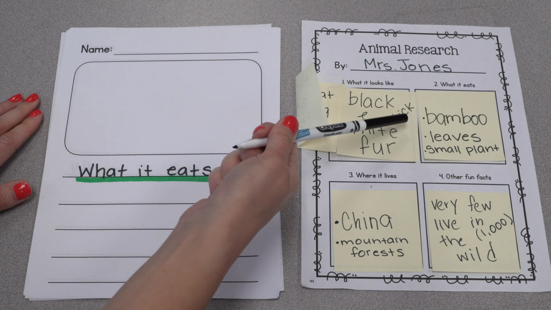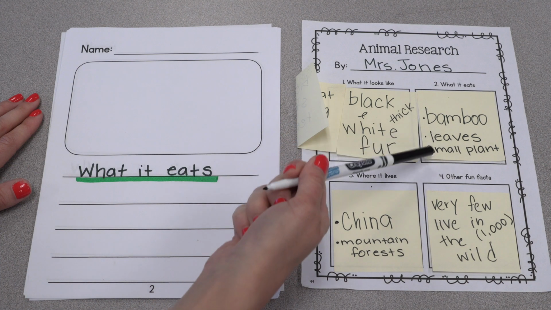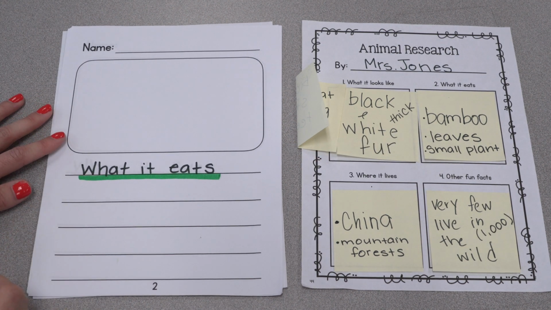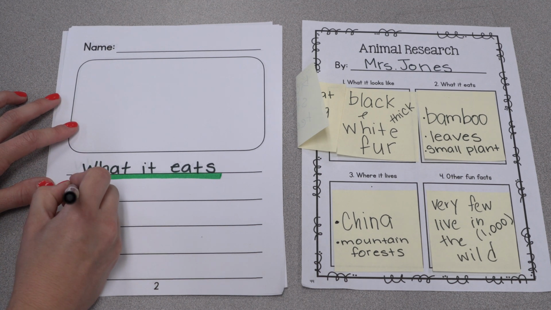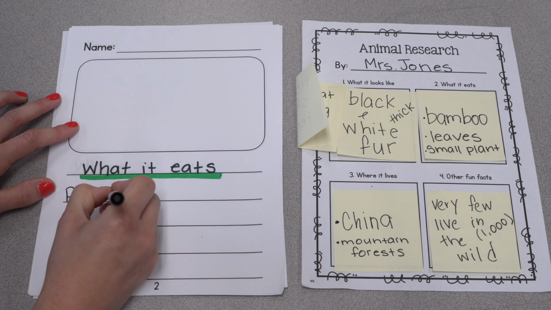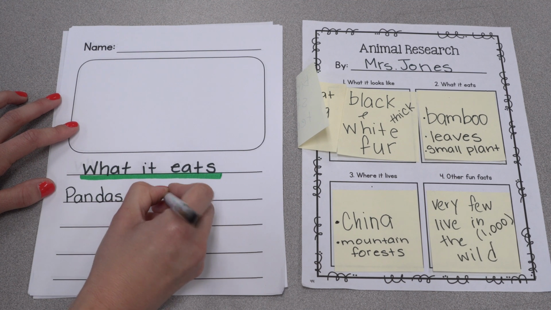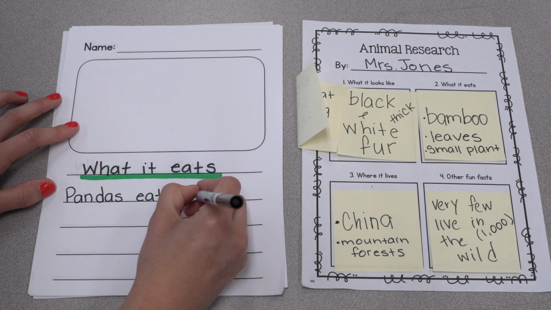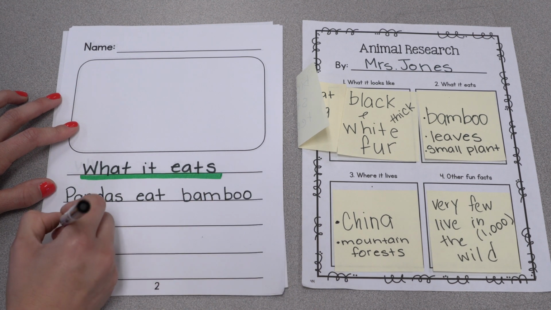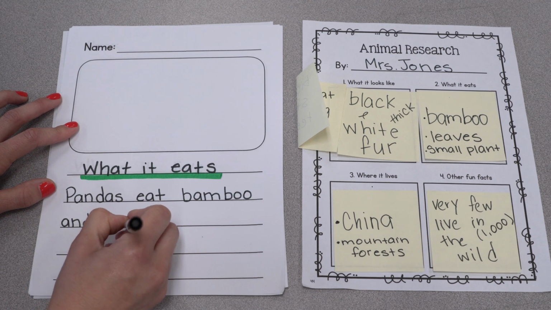So I'm going to start. So the things that my animal eats: pandas eat bamboo, leaves, and sometimes small plants. So I'm going to begin with my first sentence. Pandas eat bamboo and leaves. That is going to be my first sentence.